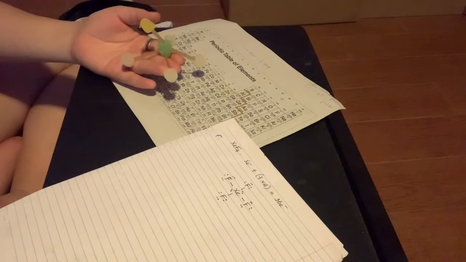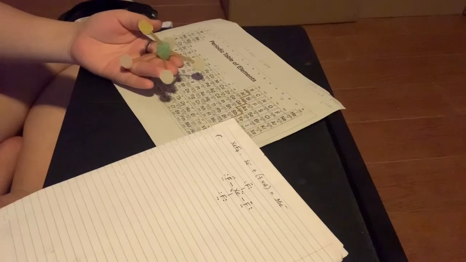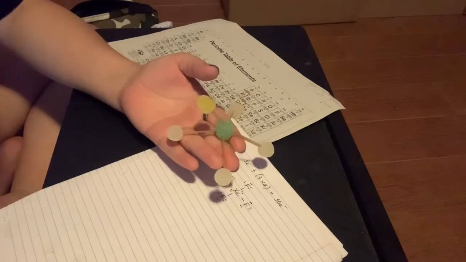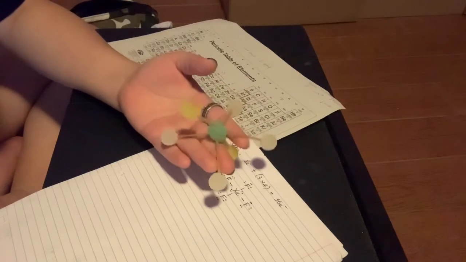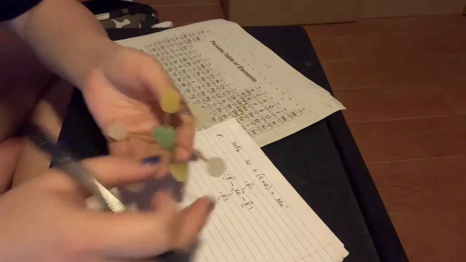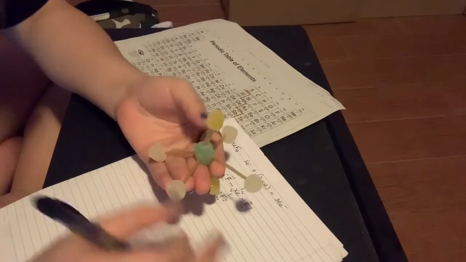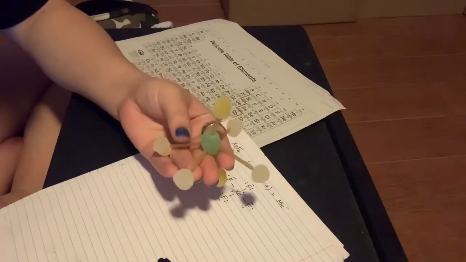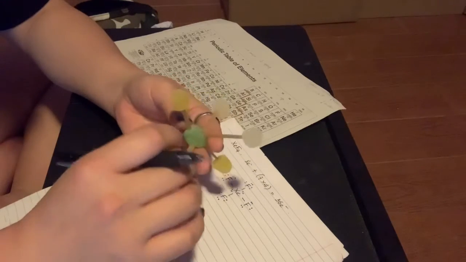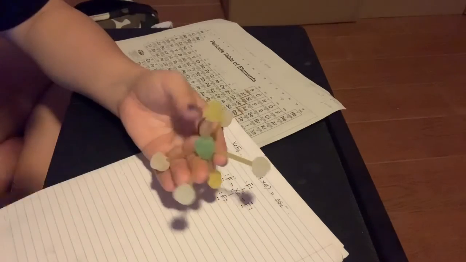This is the octahedral electron domain geometry, and this specific molecule is square planar. The shape of this molecule is square planar, and I make this molecule from gum drops and sticks.